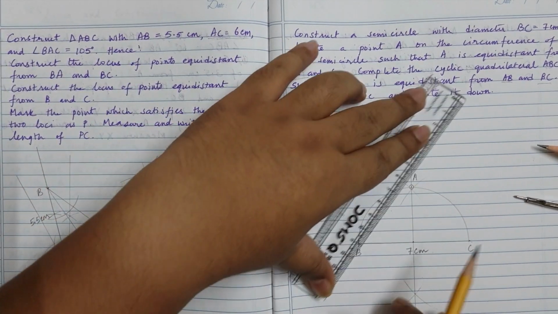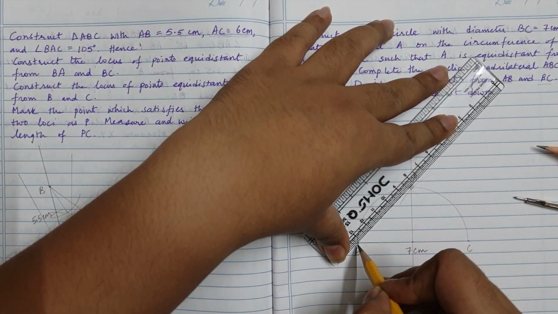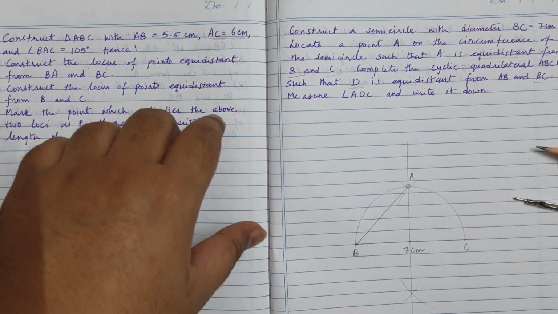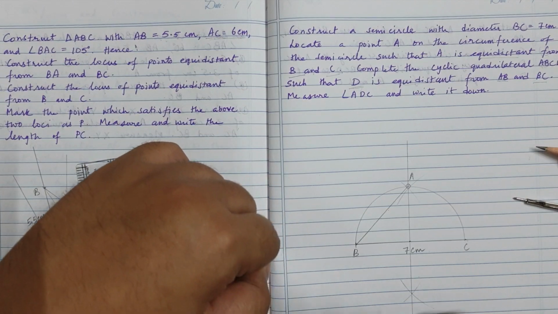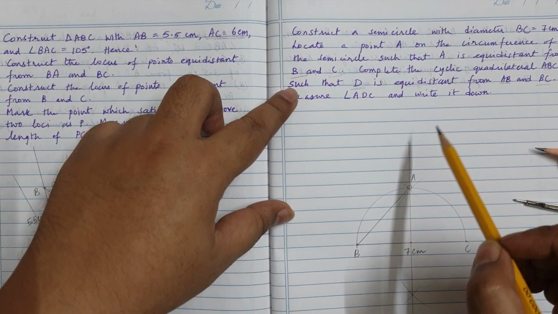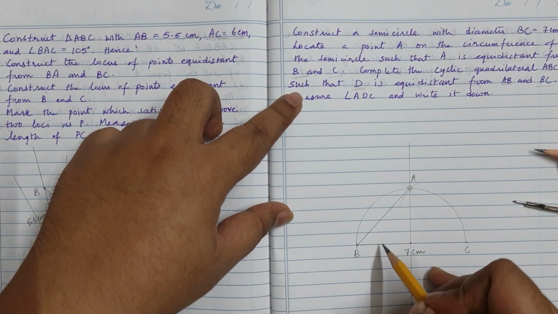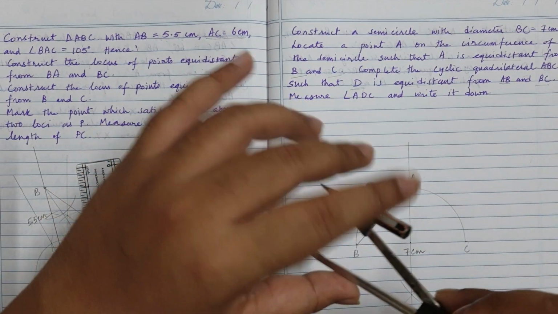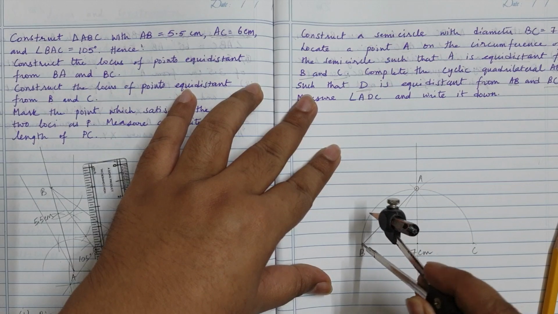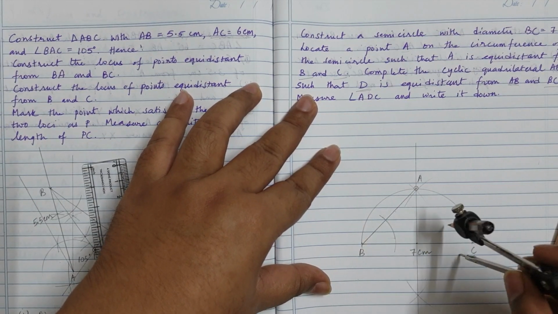So let me join AB. Okay, I need a point D on the circumference of the semicircle so that it's equidistant from AB and BC. That means it has to be on the bisector of angle B. So I will draw the bisector of angle B. Take my compass, center at B. Cut the two arms.